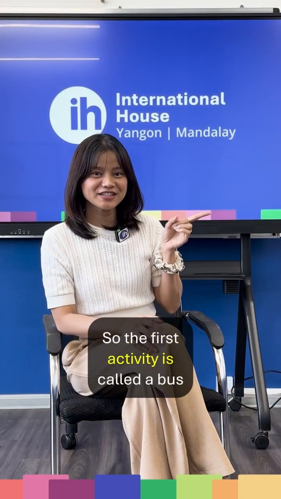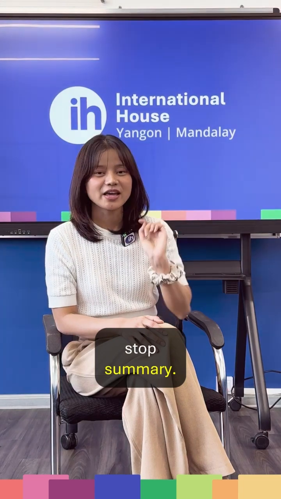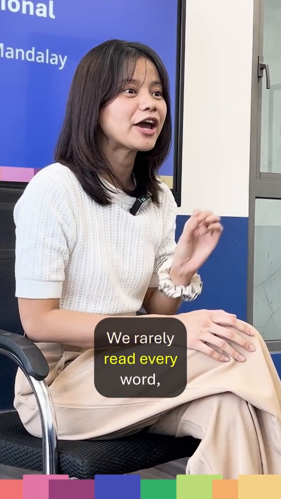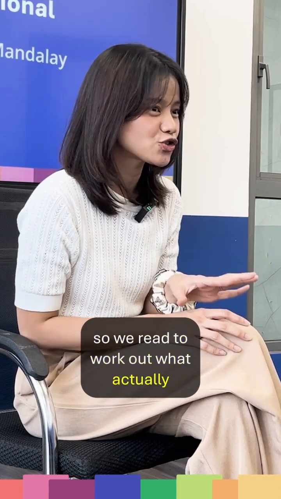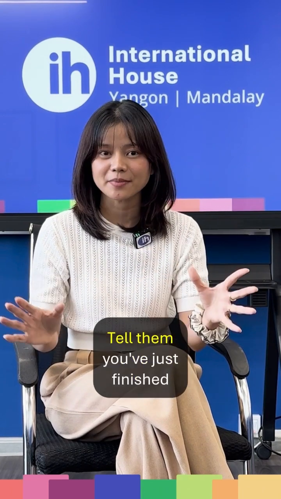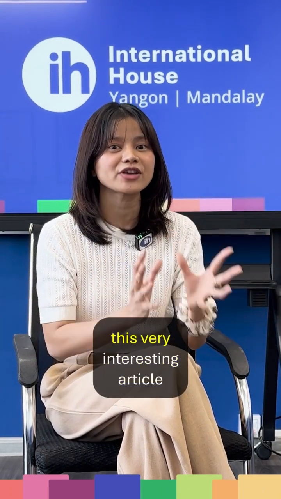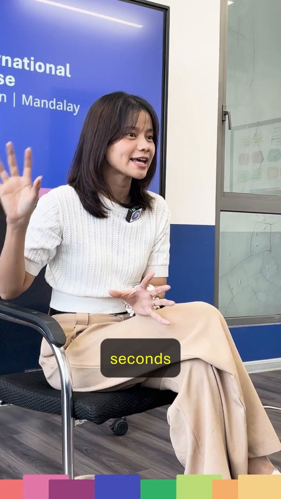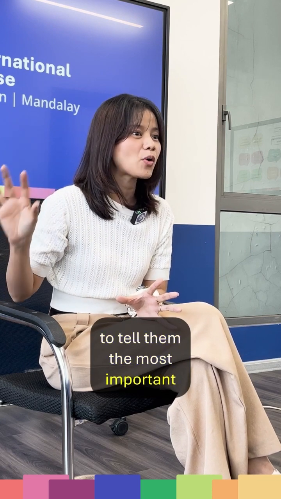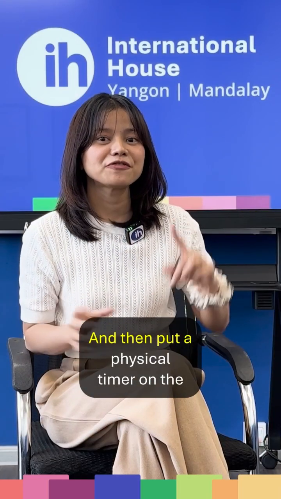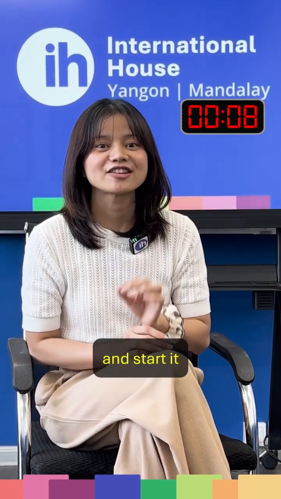So the first activity is called a bus stop summary. In real life, reading is often fast and selective. We rarely read every word, so we read to work out what actually matters. So in this activity, you tell your students this. Tell them, you've just finished reading this very interesting article, and your friend is about to get on a bus, and you have exactly 60 seconds to tell them the most important takeaway before the doors close. And then, put a physical timer on the screen and start it.